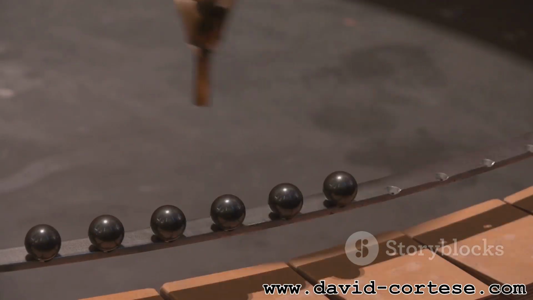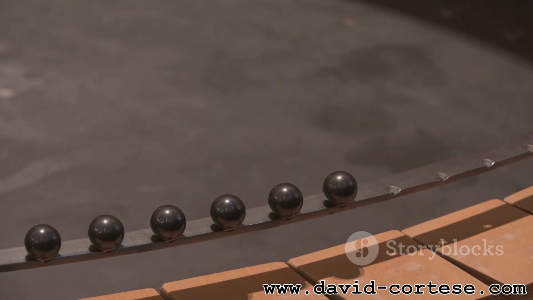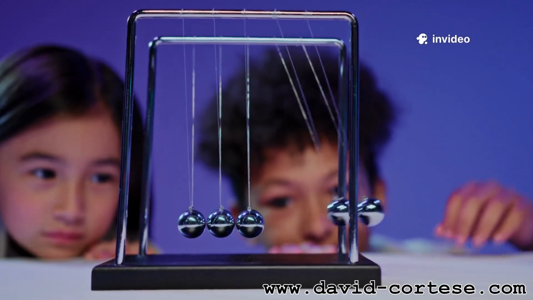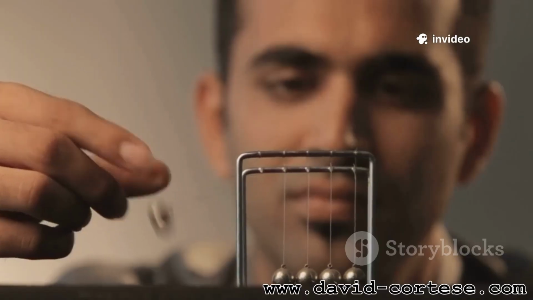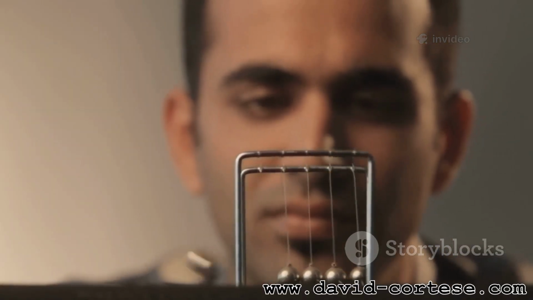Imagine swinging a ball on a string around your head, a simple yet powerful demonstration. The ball traces a circle in the air, a perfect example of the path we're discussing. It's classic circular motion, pure and simple, illustrating the core principles at play.